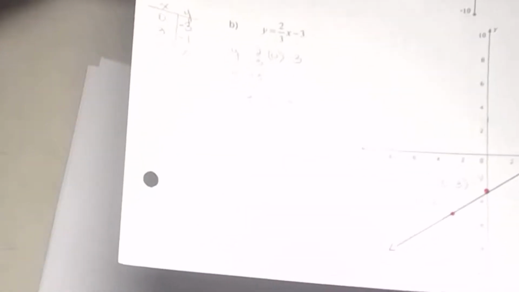So for right now, I'm going to use, when you re-watch this, notice that this is coming from that worksheet you turned in. I'm going to use these 2 points.